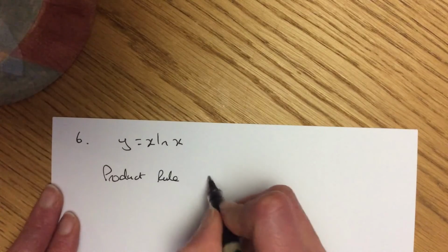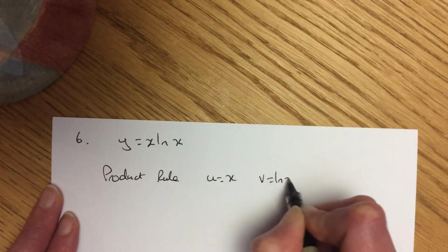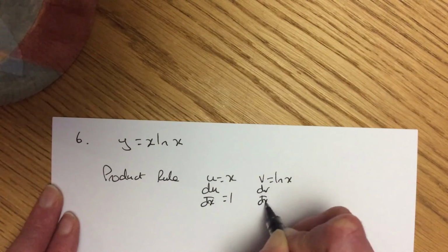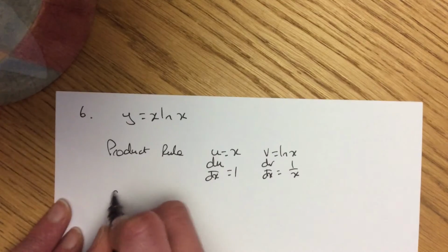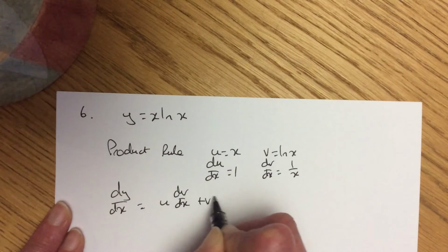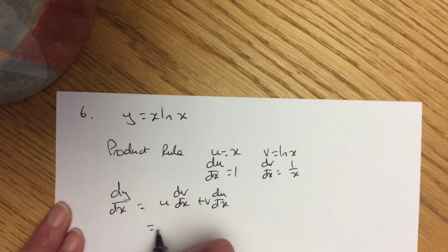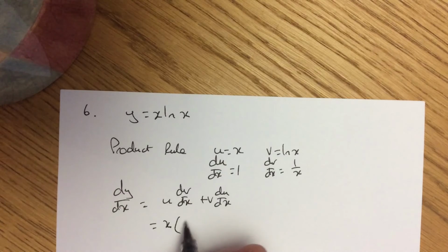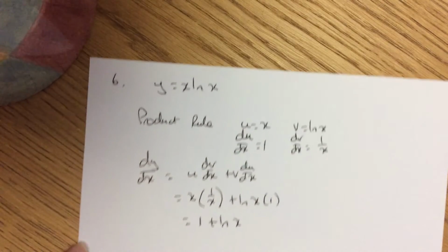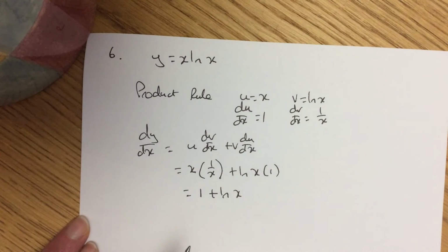Now if you remember the product rule, u is the first, v is the second, you do u dv by dx plus v du by dx. You need to learn these techniques off so well, otherwise you'll always get stuck with this. If you know your rules, it's not too bad. So x dv by dx plus v du by dx, so that cancels to 1 plus log x.